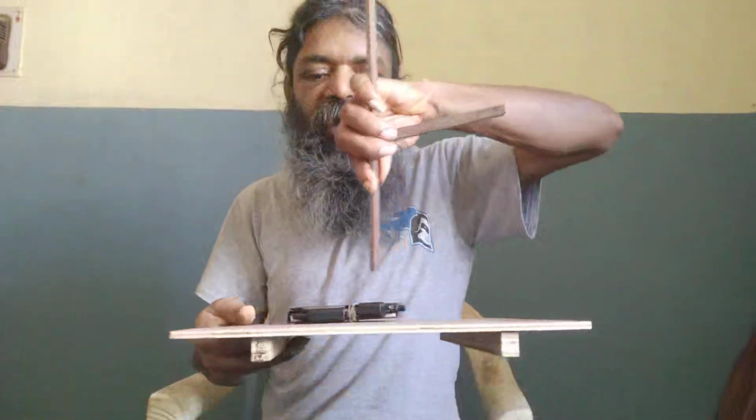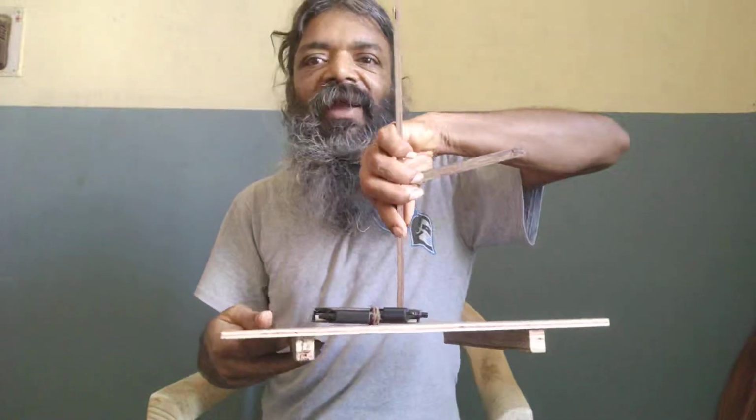A lazy person has to work more, has to apply more force to get the same work done. Now I am very lazy. Now I am applying force like this, 90 degree. Will it move? It will not move. Means a very lazy person cannot do any work at all.